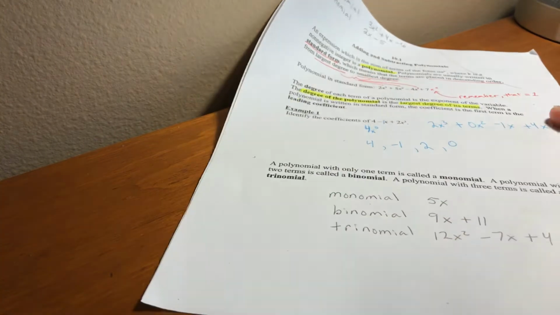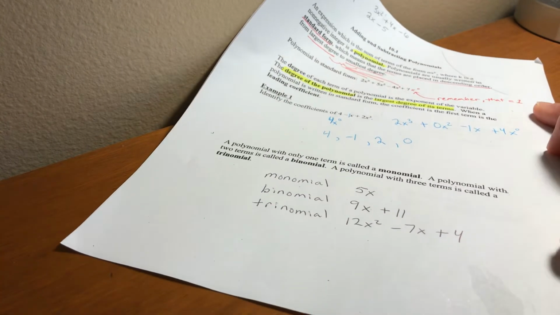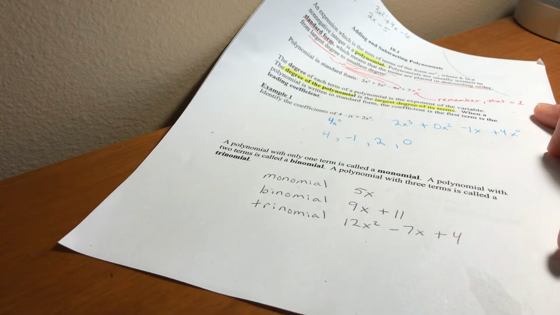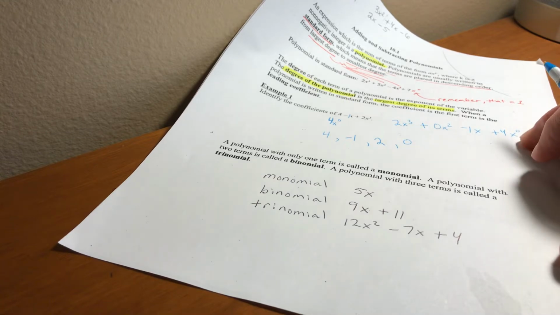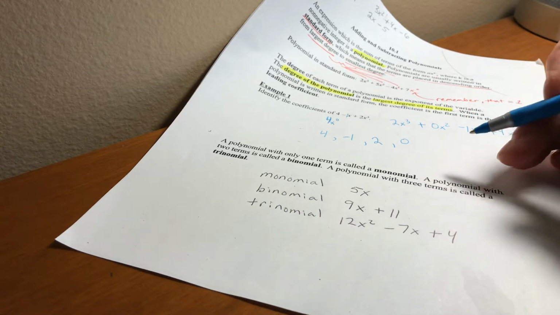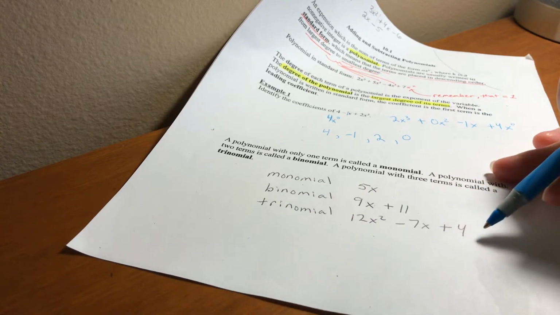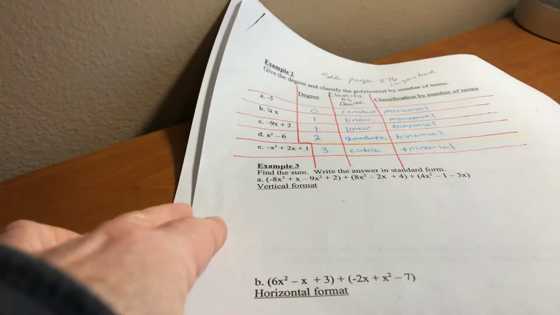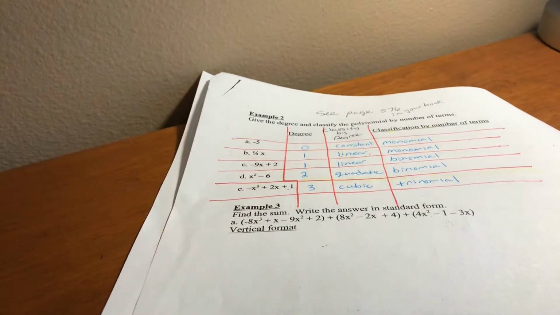I also feel like we've talked about monomial, binomial, trinomial before. So monomial just has one term. Binomial has 2 terms separated by plus or minus. Again, subtraction is adding a negative. Trinomial, 3 terms. That's a lot of vocabulary. I've already written this down. You can pause it, take a look at it, and write it down.